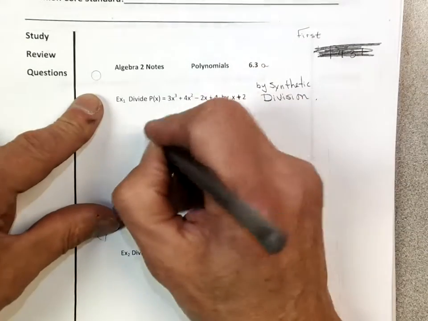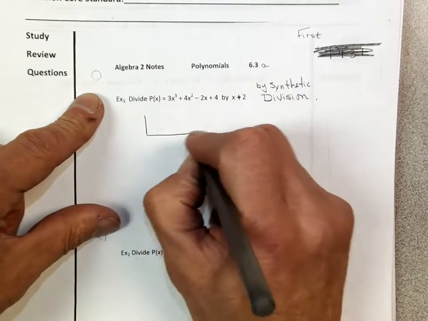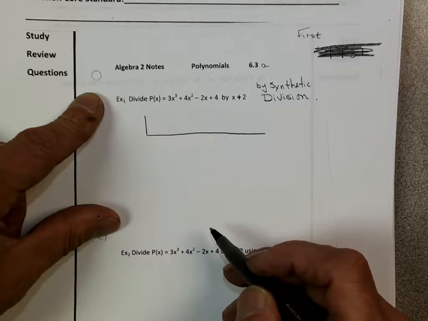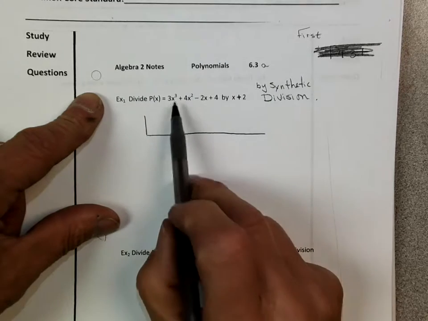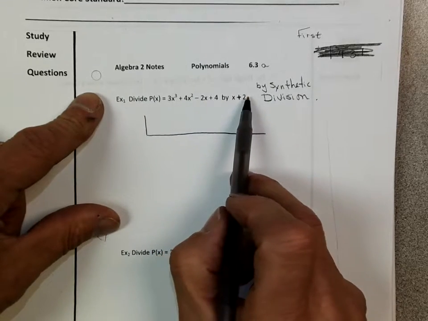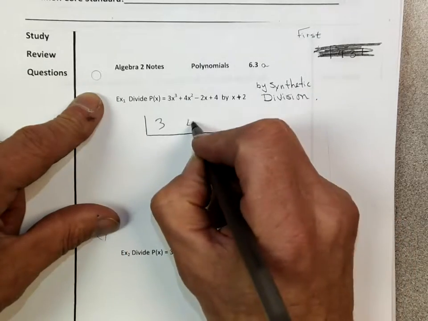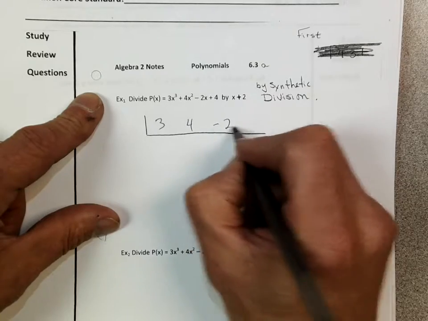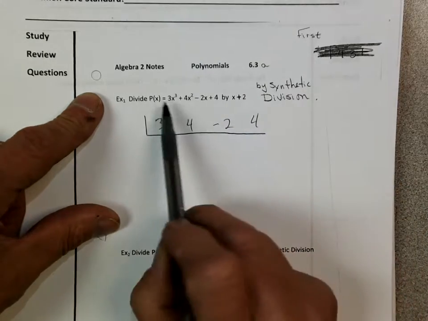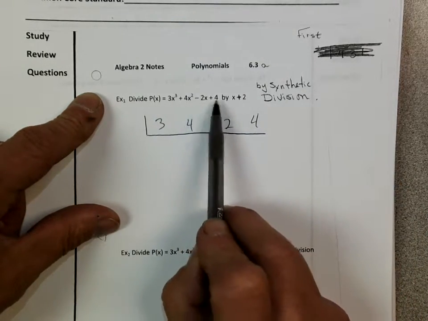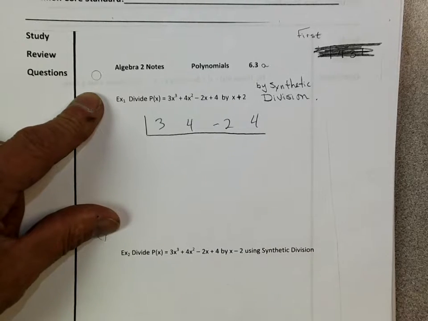Okay, you ready? Make an upside down division sign. We are not going to use the x's at all. We're just going to use the numbers. So we're going to put the 3 here, 4, -2, and 4. So we put all of the numbers, the 3, the 4, the -2, and the 4, right here. So we got rid of the x's, but we'll bring the x variables back when we're done. Okay?